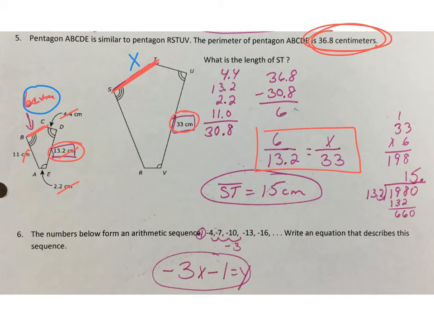On number 6, you need to remember the sequences. As long as you are increasing or decreasing, you find your pattern. These are decreasing by 3. As soon as you do that, you put your x next to it. Now what you add or subtract is what's going to fall before the sequence. So what number would fall before the -4? And that would be a -1. And that's how you come up with your expression. Then you add an equals y to it, and you just changed it to an equation.